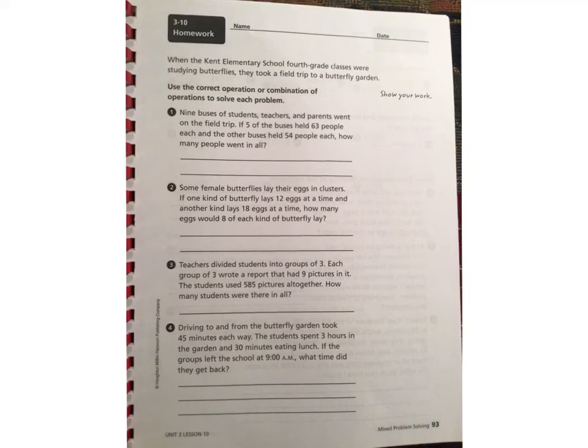Hey friends, today we are kind of switching gears a little bit. We're going to be doing problems where we need to do a combination of operations. So we might be doing multiplication, we might be doing division, we might be doing addition or subtraction. So we want to just break down these story problems and work together to figure them out. And then we'll just have a few problems on the back for you and you will be good to go.